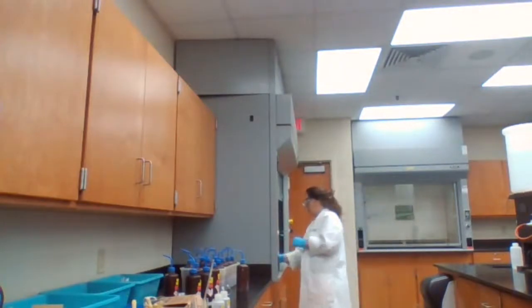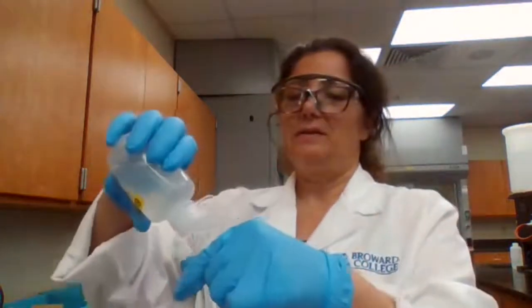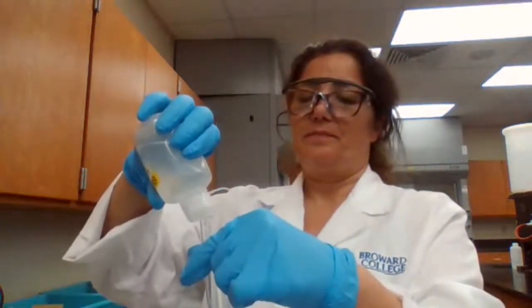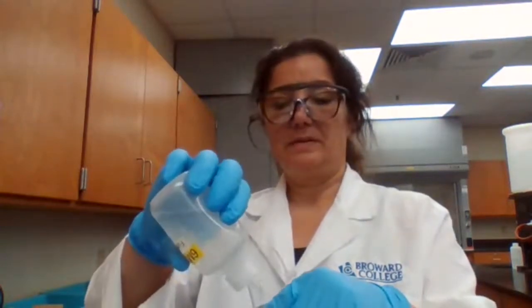Then NH3, ammonium hydroxide. I'm following the procedure, just adding the NH3 until the solution is basic.